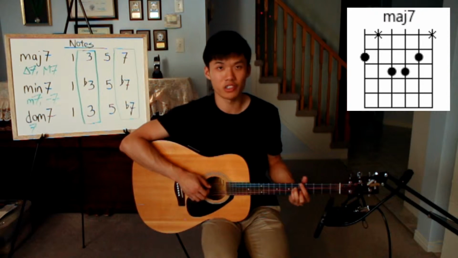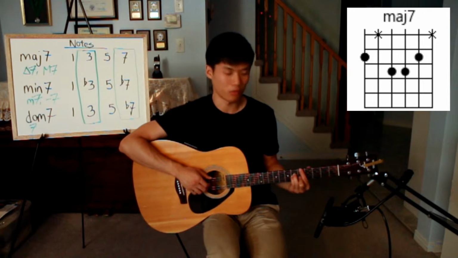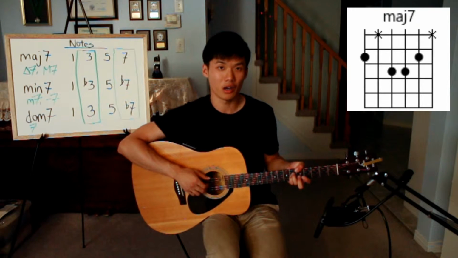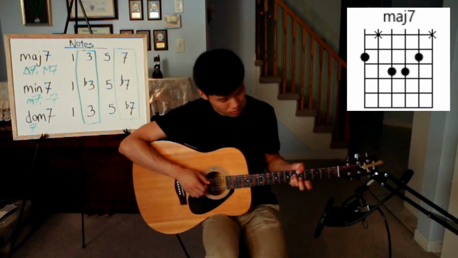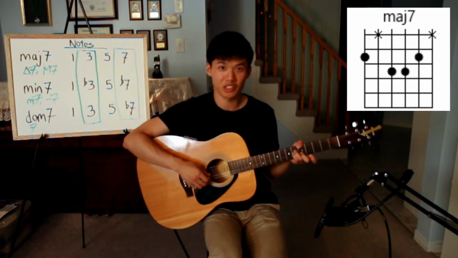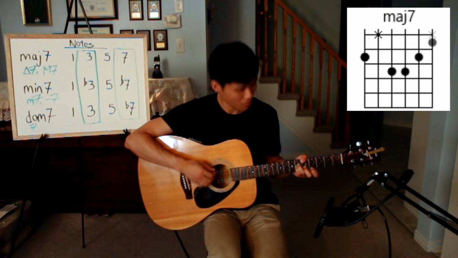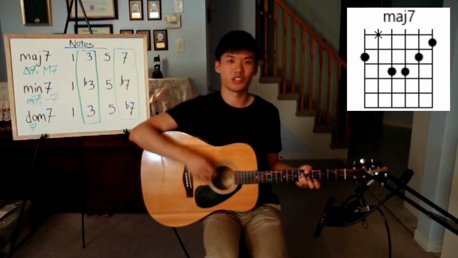And once again, the pattern is up on your screen. Figure out where to put your fingers in the most comfortable way. I personally like to put my thumb on the bottom E string. And this is optional, but that way also I can place my index finger on the 1st string, 1 fret down. And that gives me an extra note to play.